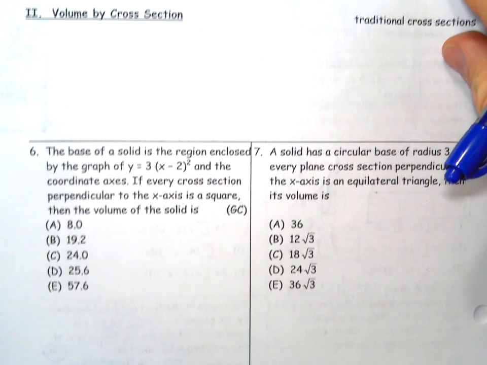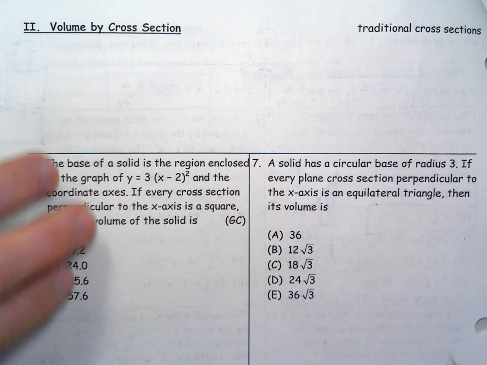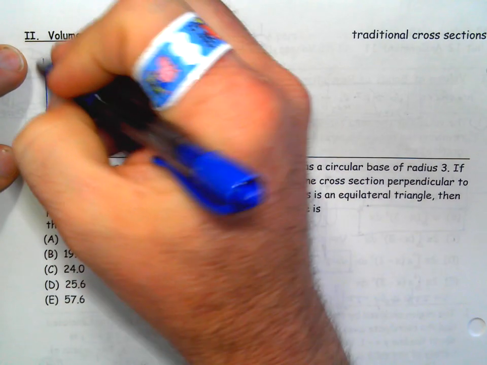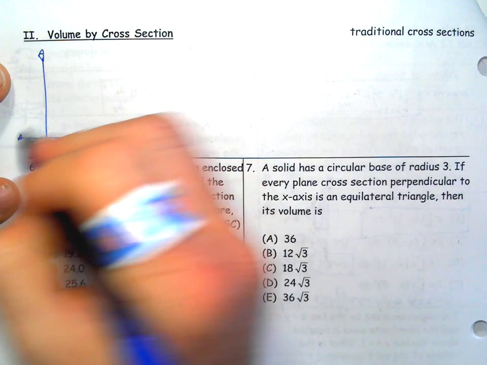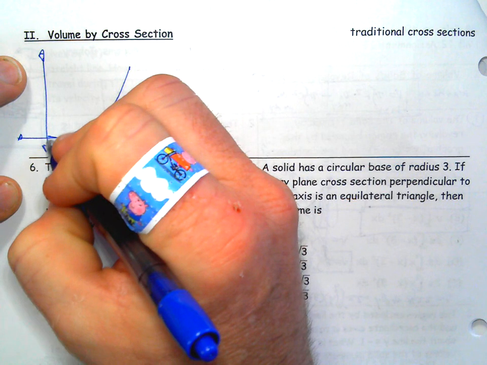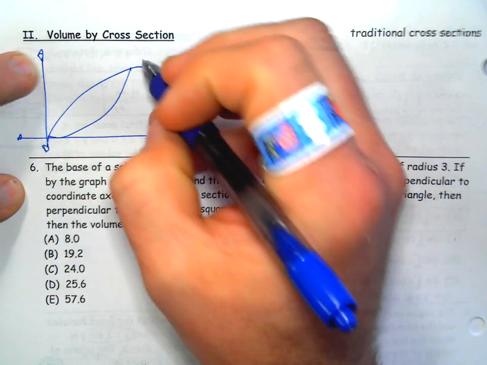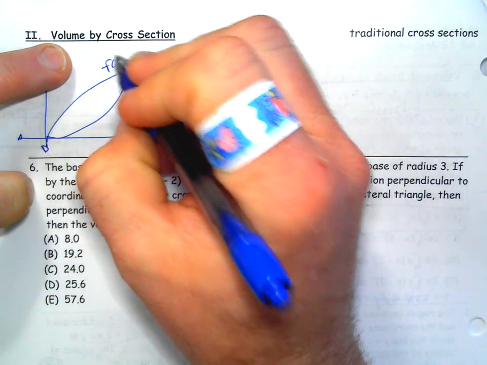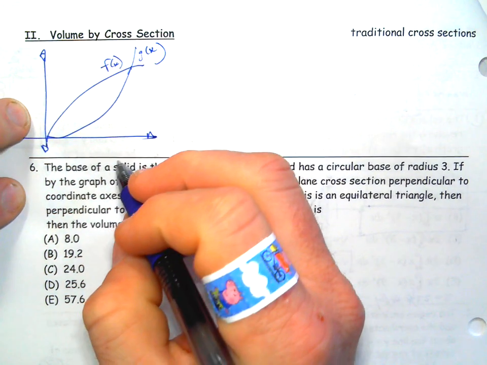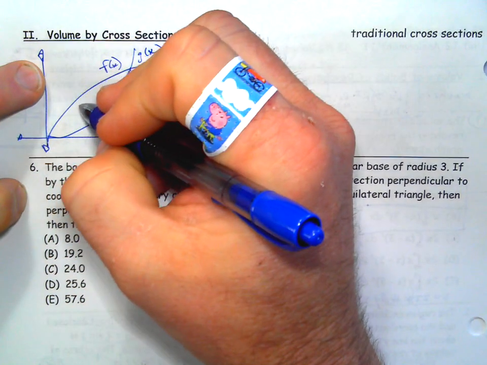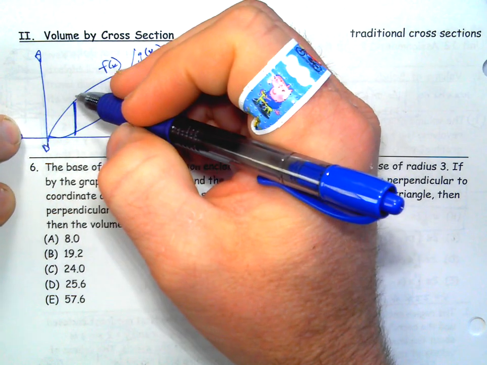Volume by cross section. So the basic idea is you have a base region, and it's formed potentially by multiple curves. You say, all right, f(x) and g(x). And then the cross sections are either perpendicular to the x-axis or the y-axis. It makes a difference, okay?